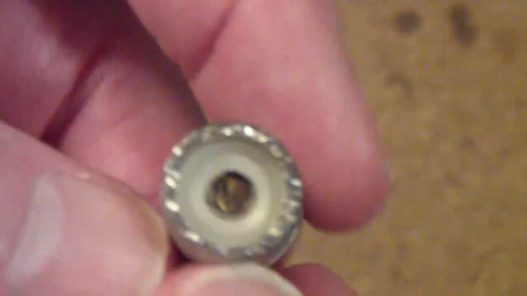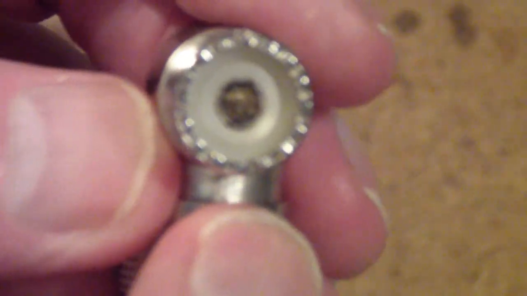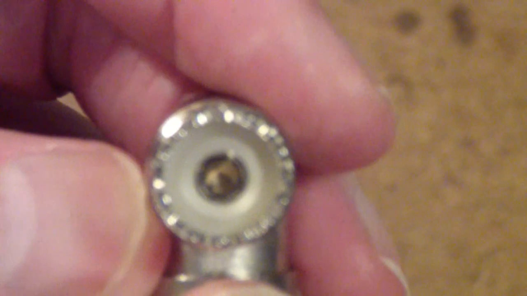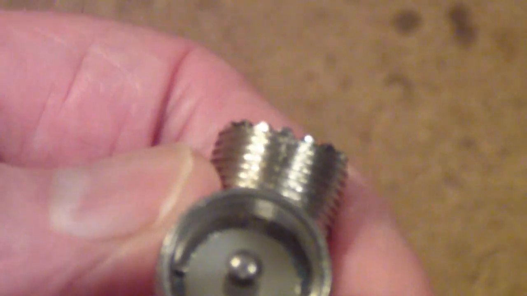They're not very good RF connectors, and I'm not going to cover them here, but they are part of the history behind the UHF connector. This is the plug, often called the PL259, and this is the socket, sometimes referred to as the SO239. SO, of course, for socket, PL for plug. So that's the UHF connector.